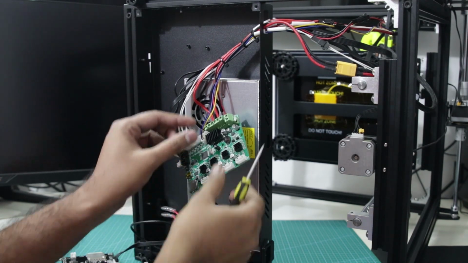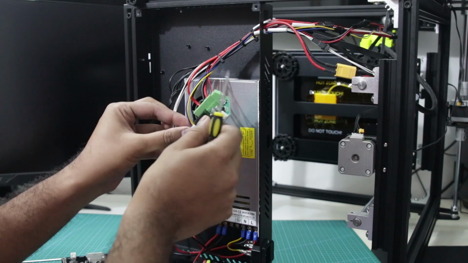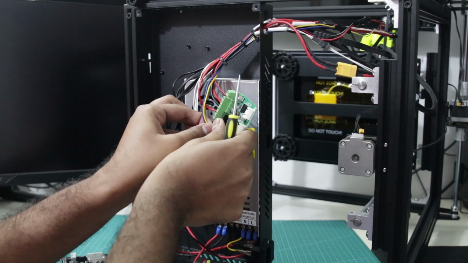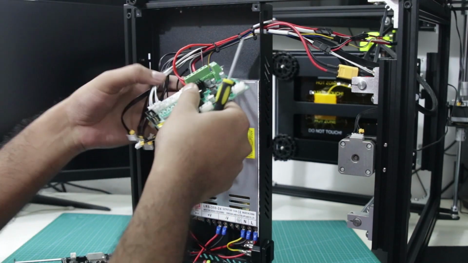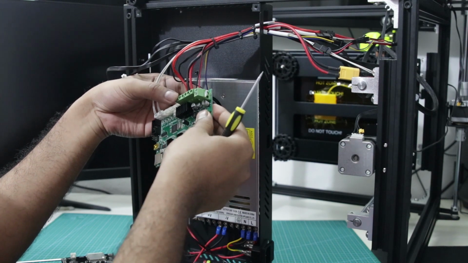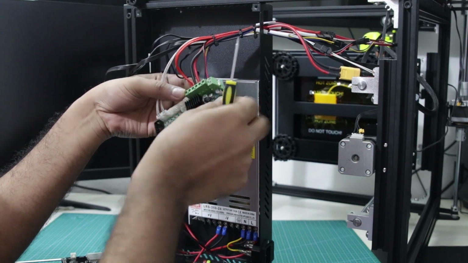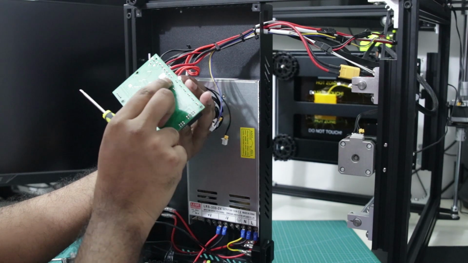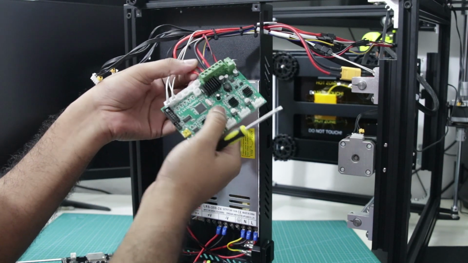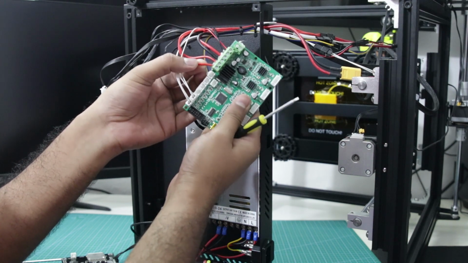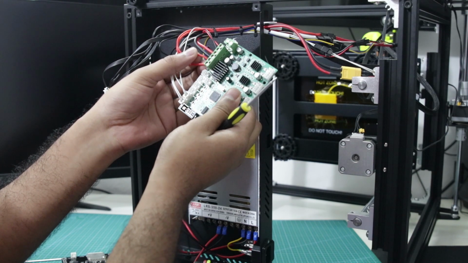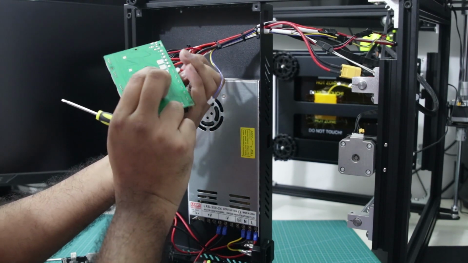Okay. I think we can remove the fan connector. Okay. Now let's see what this is. This is for the hot end. This one is the negative, and this one is for the positive 12 volt, as it's written down here.